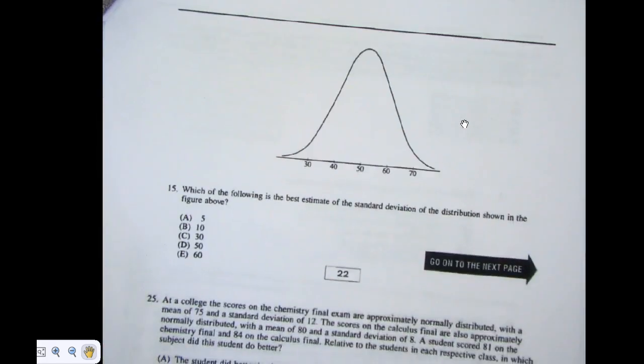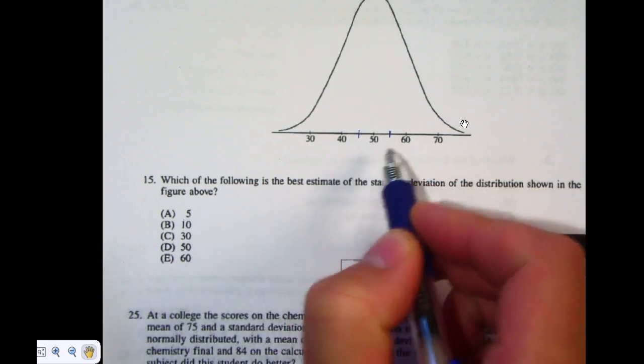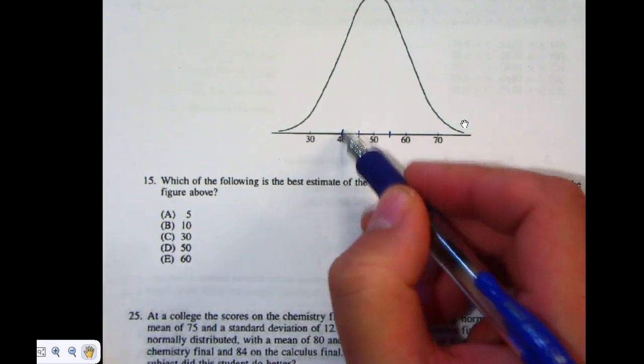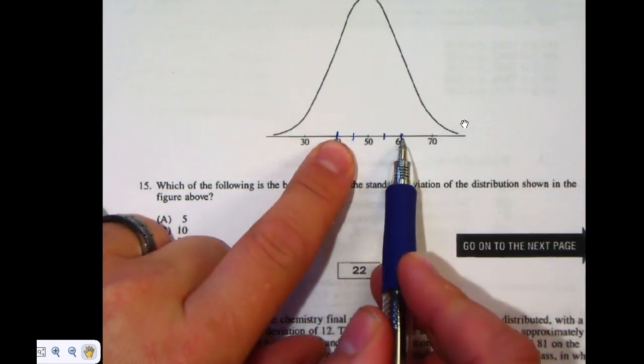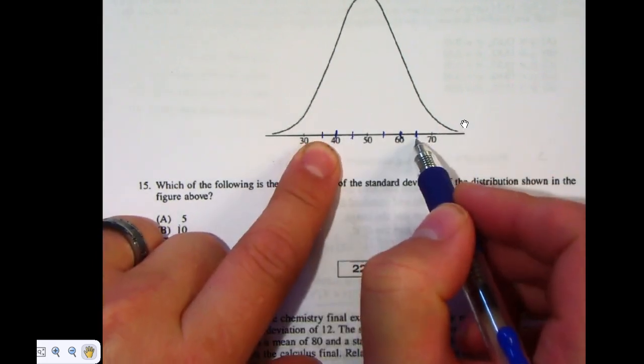Okay. Which of the following is the best estimate of the standard deviation shown above? So you almost have to just trial and error this. Remember, what percent of the data is supposed to be within 1 standard deviation of the mean? 68. 2 standard deviations? 95. And then 3 is basically 100%, right? 99%. So if you made your standard deviation 5, that would mean 68% of your data is between there and there, which I can't really argue. But then that would mean 95% of the data is between there and there, and 100% of the data is between there and there. Does that seem like it fits? It does.